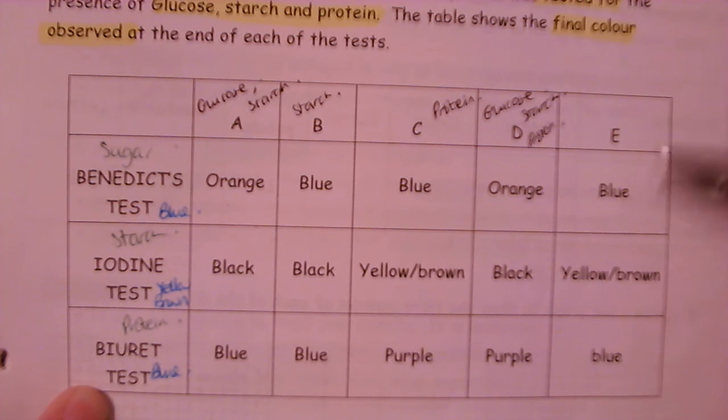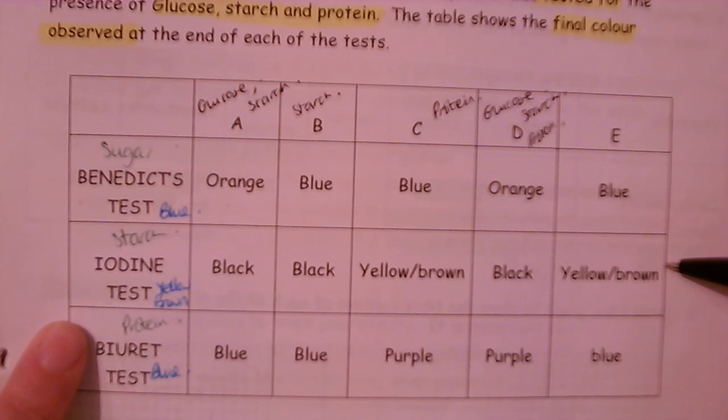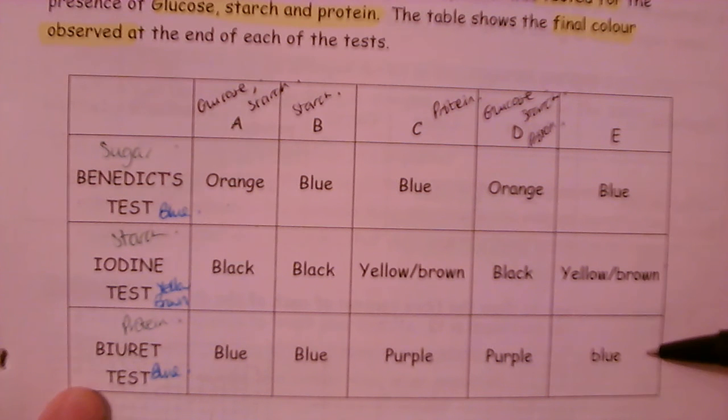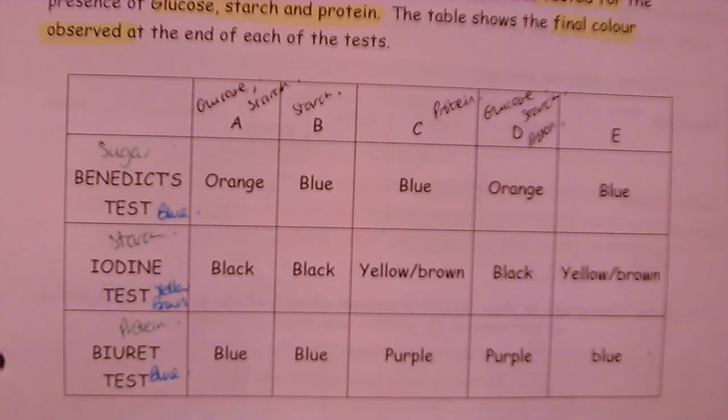If we look then at E, Benedict's remains blue, so there's no glucose in there. And the iodine remains yellowy brown, so there's no starch. And the Biuret remains blue, so there is no protein either. So E hasn't tested positive for anything. It's tested negative for everything we've got.